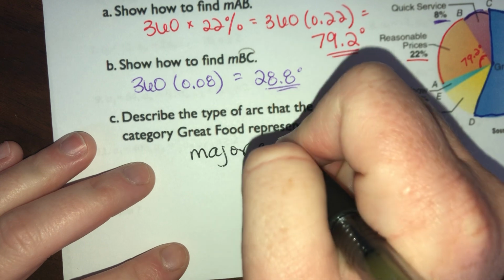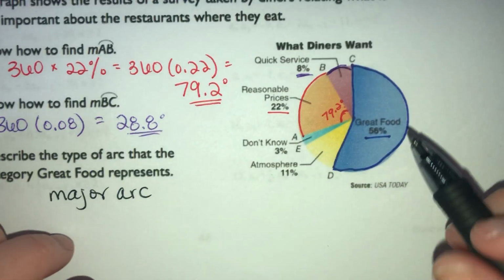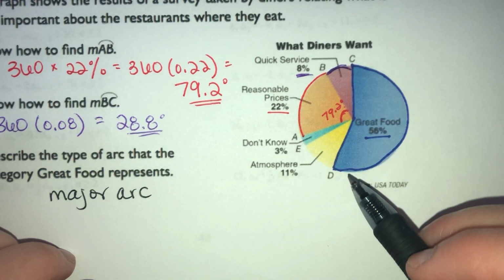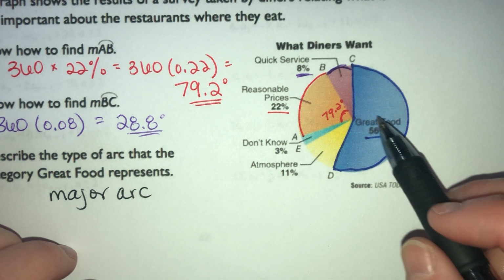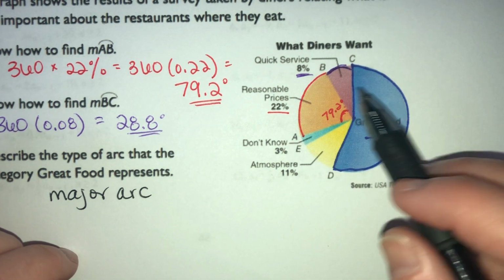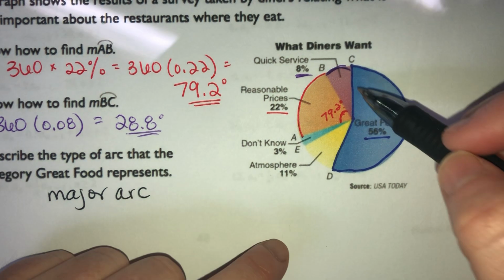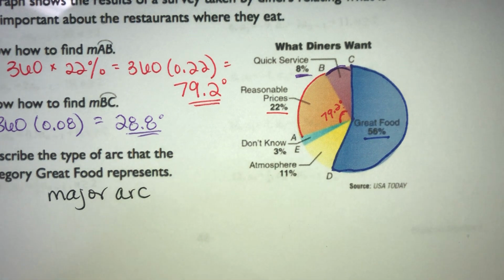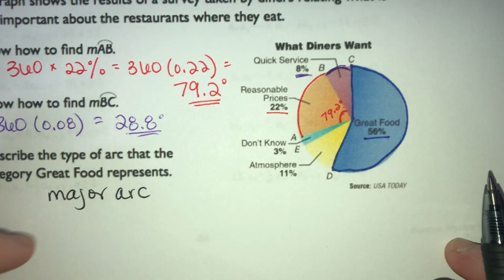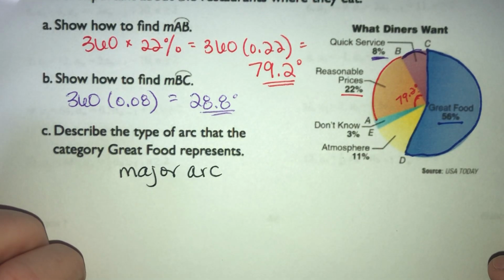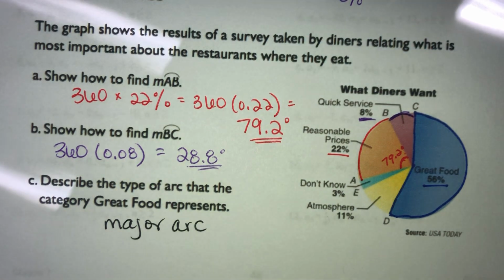Major arc. It doesn't ask us for the measure of that arc, but if it did, we would just multiply the full 360 degrees times 56%. Half of 360 is 180. We know this is bigger than a semicircle, so it should be bigger than 180 degrees, but it doesn't ask us to find that.